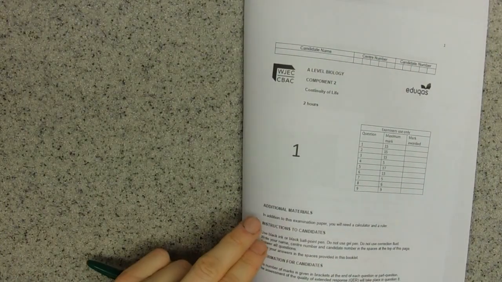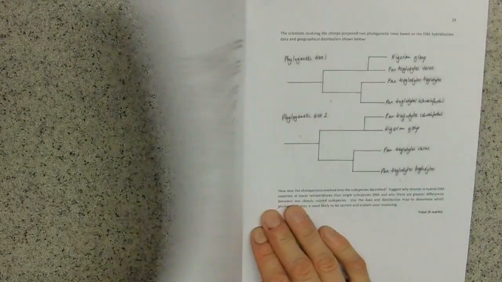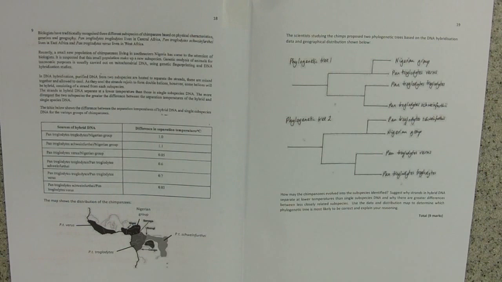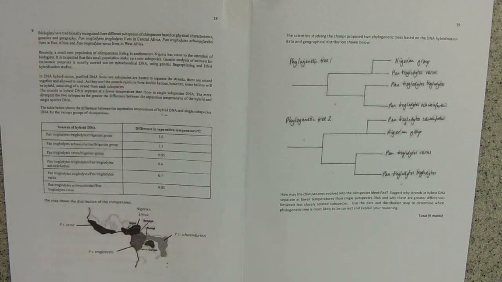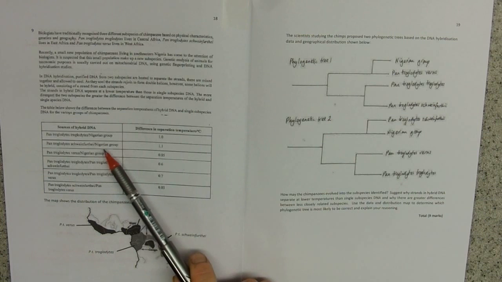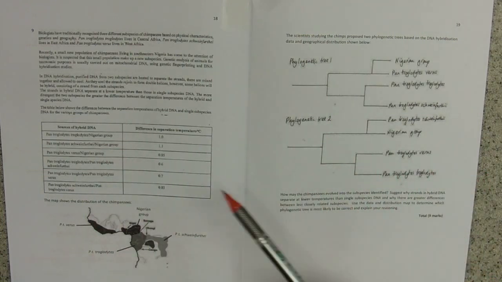Well, we are on the final stretch, Component 2 mock, Holy Cross mock 1, and we have an essay for 9 marks all about chimps. There are 3 subspecies of chimps, all with horrendous names, living in West Africa. And we have a new group called the Nigerian group. At least it's got a better name.